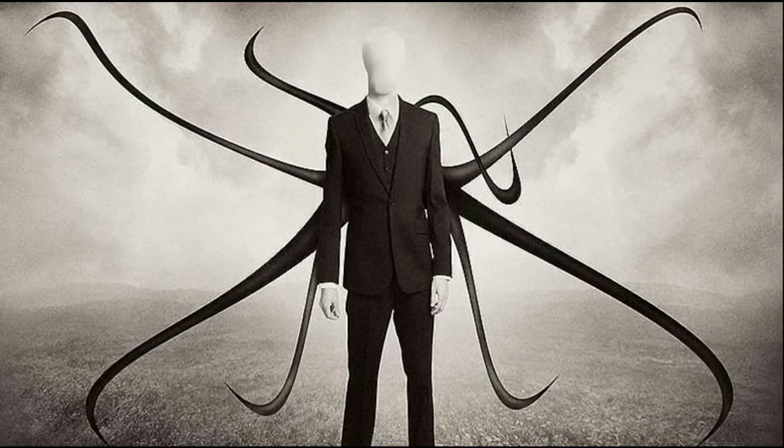He wears a black suit and his face is very pale. It's white with no features. So it's just blank white where his face should be. And in some images, he's depicted as having tentacles coming from his back. It was rumoured that the people who took these photographs and the children in the photographs disappeared without a trace. They were never seen again. And these disappearances were blamed on Slenderman.